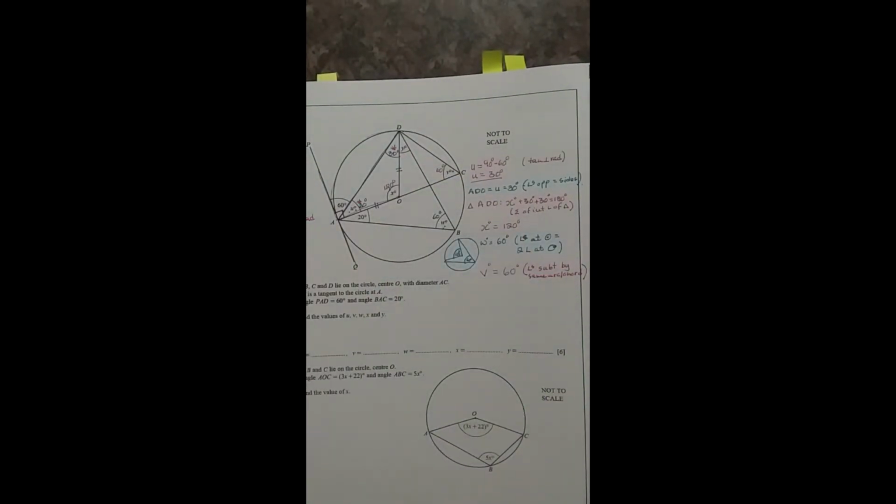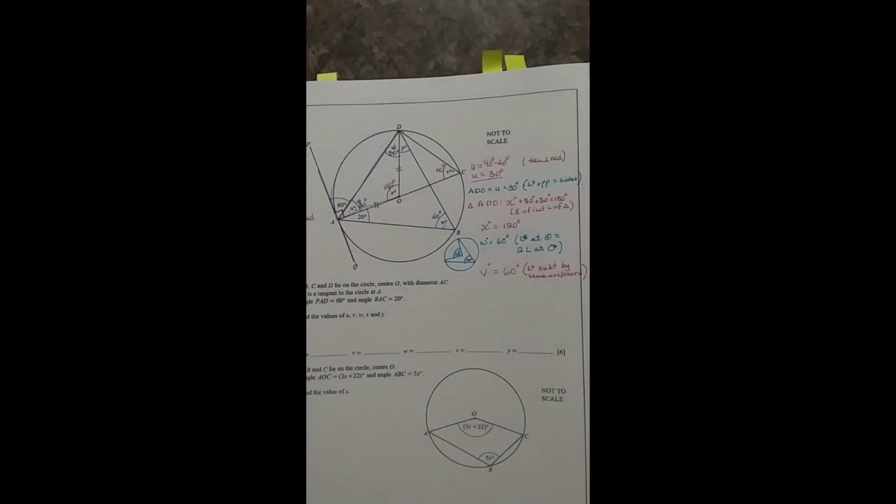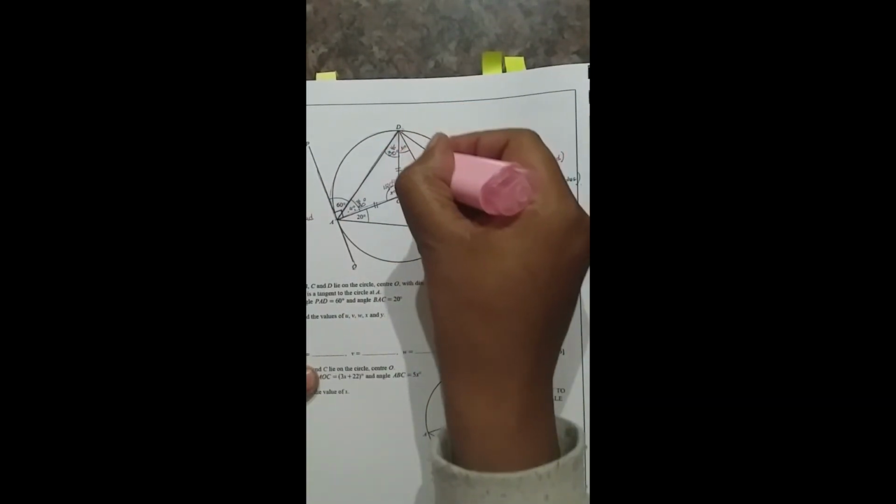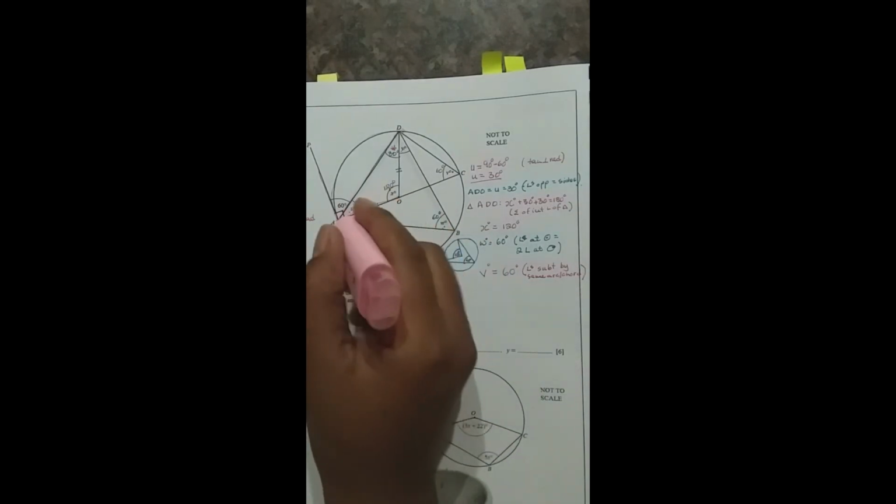The last thing we need to work out now is Y. If we consider this triangle here, triangle ADB, we know that the sum of interior angles of a triangle is equal to 180 degrees.